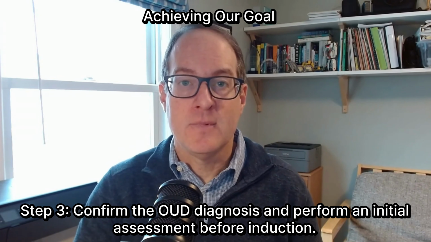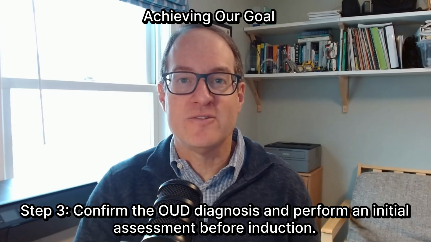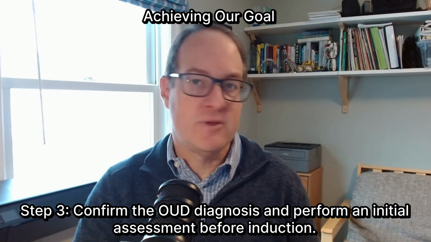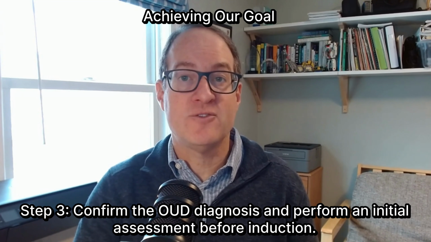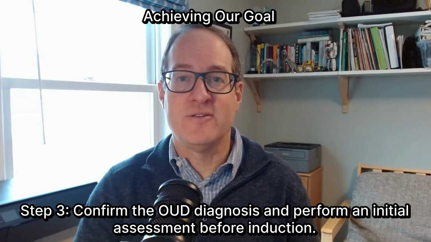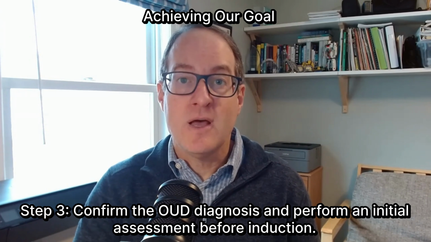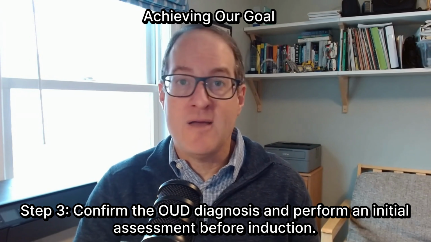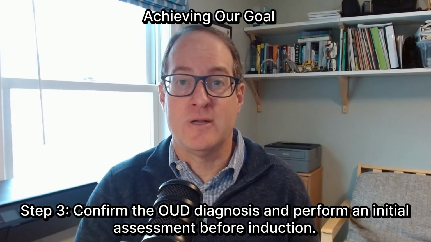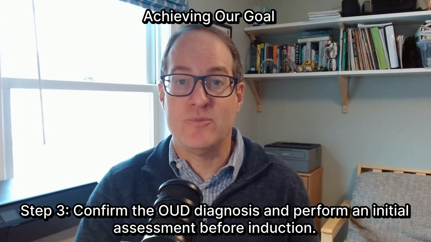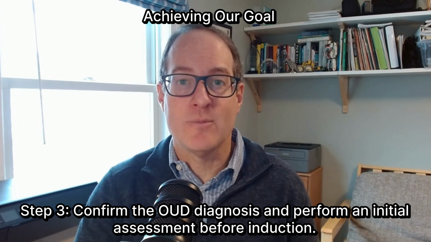Step 3, initial assessment before induction. Confirm the OUD diagnosis. Obtain collateral information from his medical records or pharmacy. Perform a physical exam and consider a baseline drug screen, not for punitive reasons, but rather to see which substances need to be addressed. Assess for other substance use. High-volume alcohol or benzodiazepine use may require inpatient induction. Evaluate his support systems, his housing stability and insurance. Refer to counseling and recovery programs.